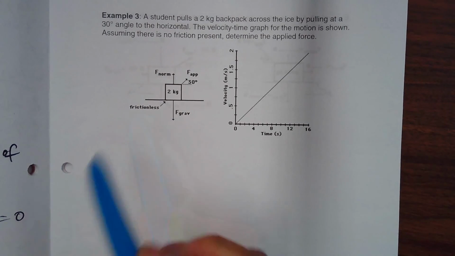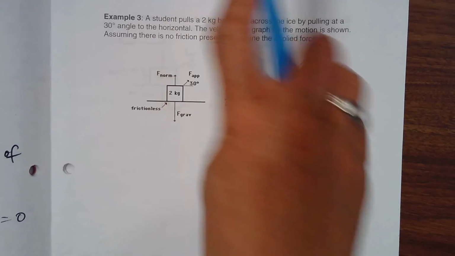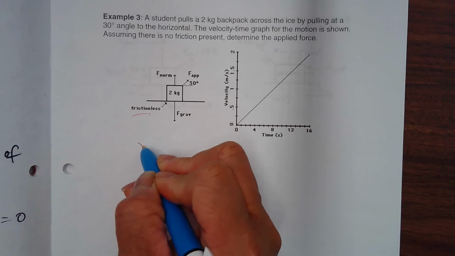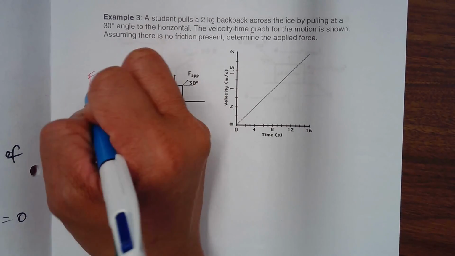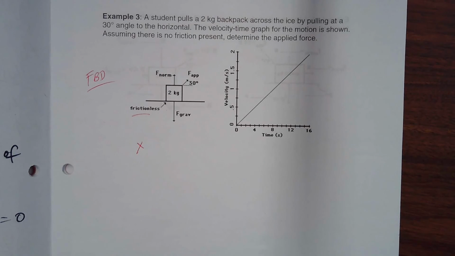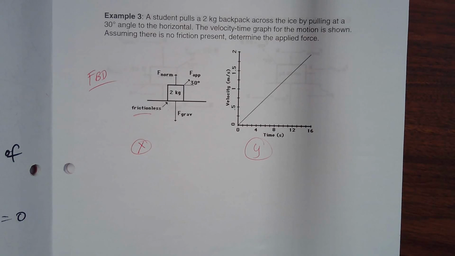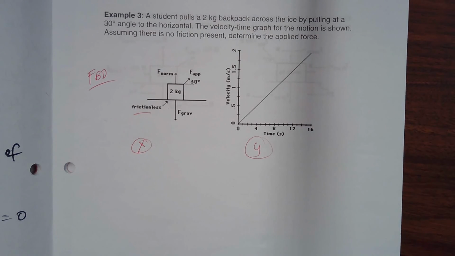Again, this is frictionless. Okay, so you already have the FBD, that's your step 1, and you have an angle. So your next step, where would you put the net force? I just want to get you going in the right direction here. Where would the net force be? Well, figure out, where is this backpack moving?